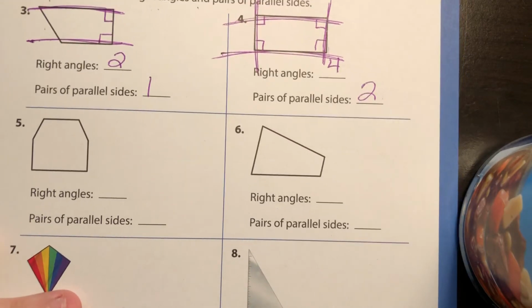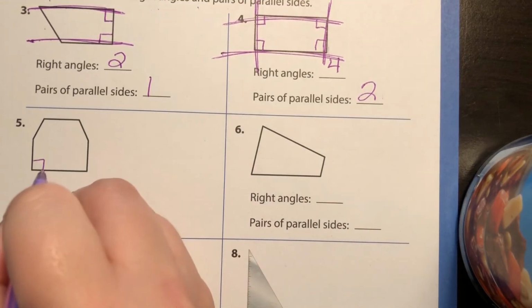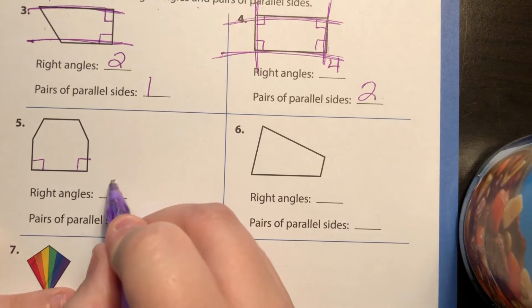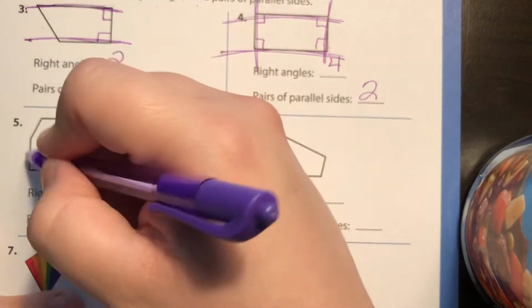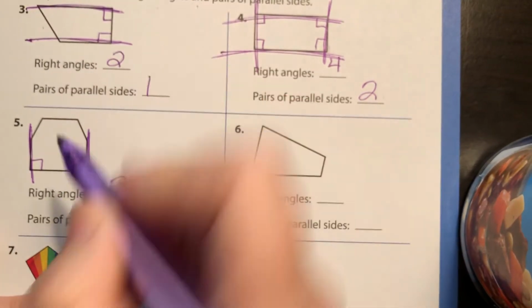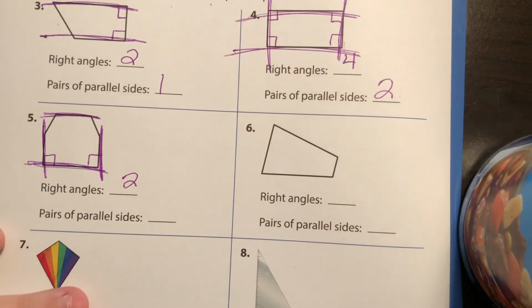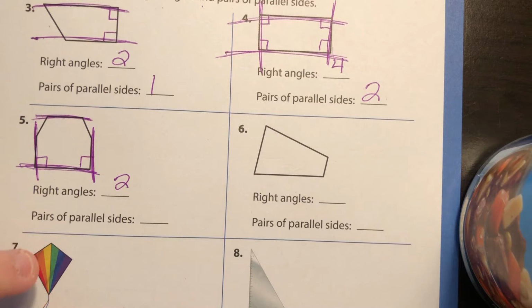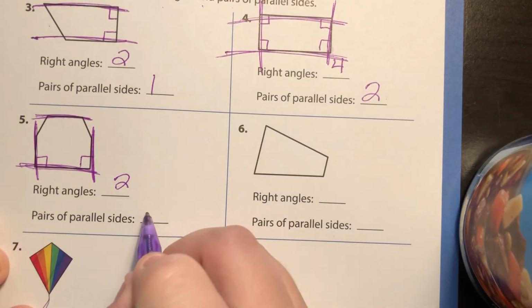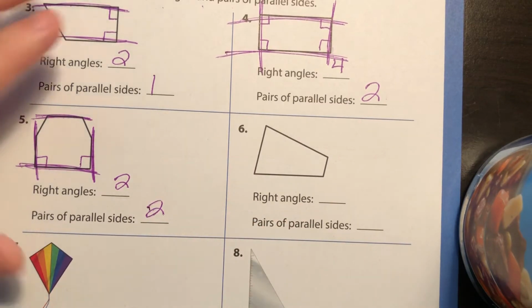Moving right along. Let's see here. Right angles, I see 1, I see 2. Parallel sides, I see this line right here and this line right here. Even though this one's shorter, they don't have to be the same length. They just have to be the same distance away from each other at all times, going straight. So I have 2 pairs.